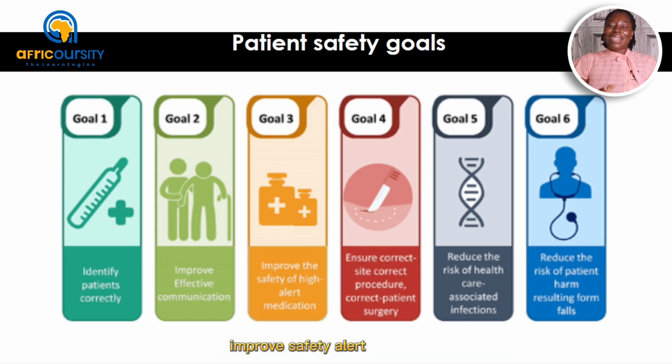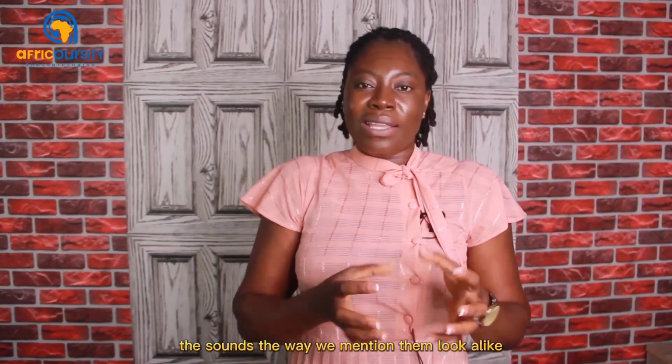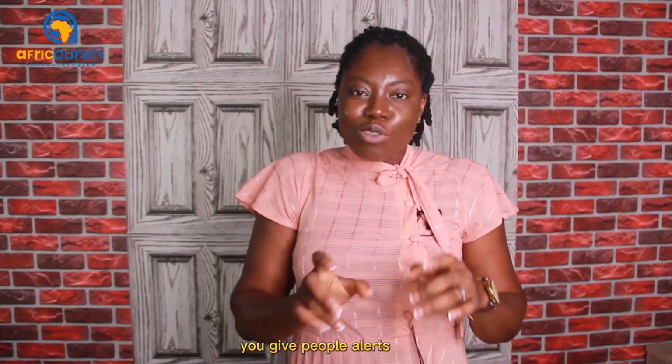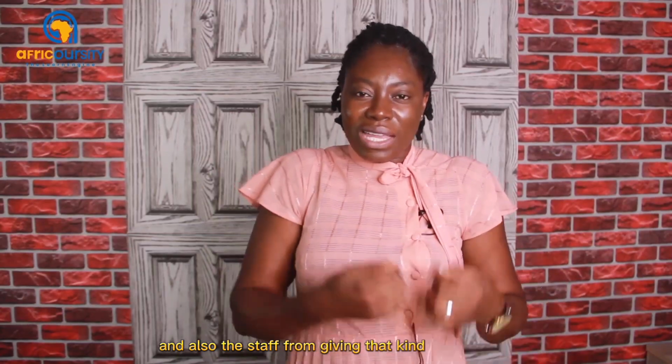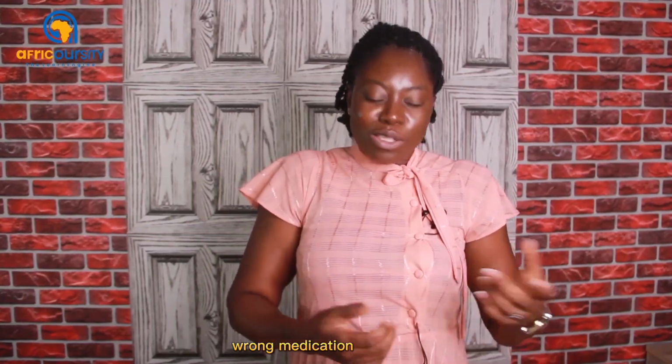Improve safety of alert medications. These are tagged medications that sound alike and look alike. Some of the medications we have here in Ghana, the boxes look alike, the colors on the boxes look alike, the way we mention them sounds alike. So you give people alerts so that we prevent patient harm, and also prevent the staff from giving the wrong medication to the patient.